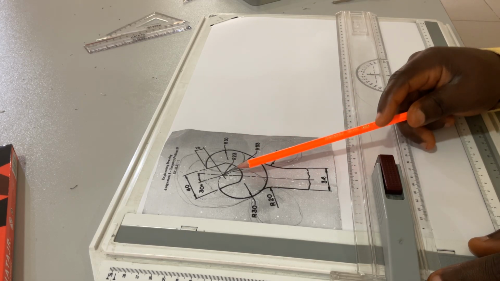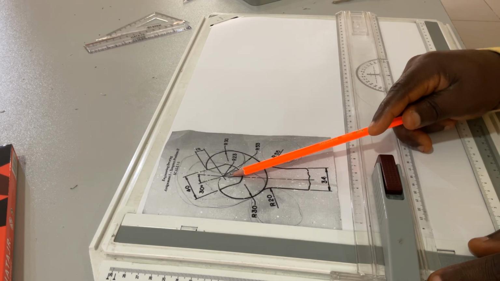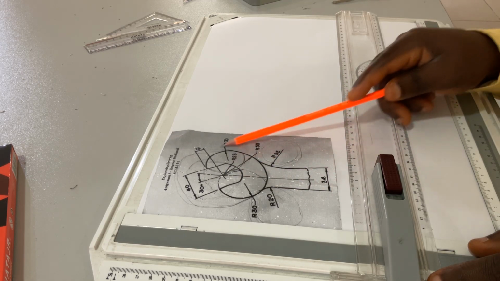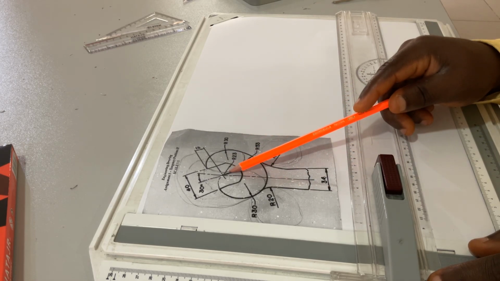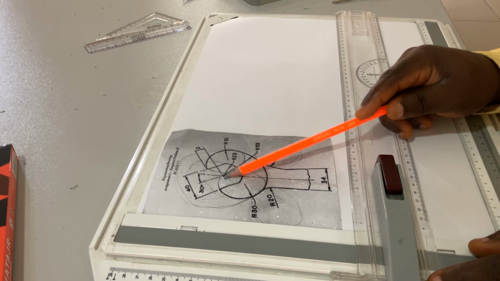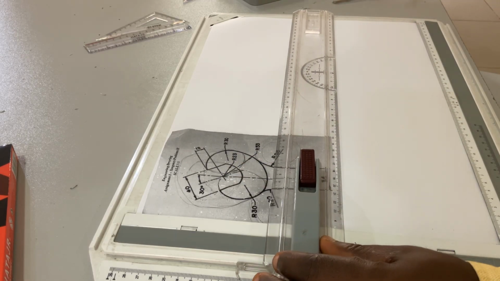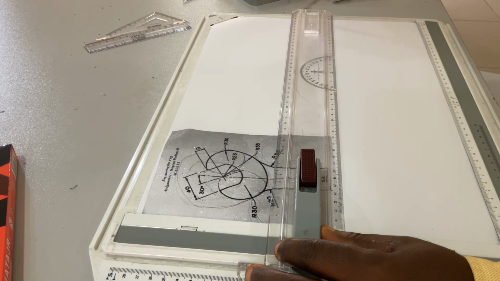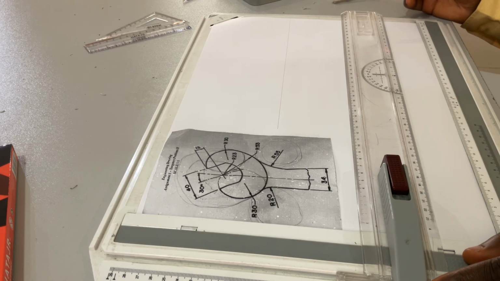So in this type of object, do you get it now? In this type of object, look at this point. This is one center, and this is the common center for this spanner. So you are going to start construction from this center. That is how to make your work easy. So I'm going to draw a what? A thin line, construction line to start the construction.